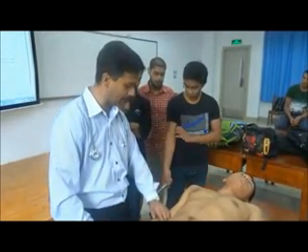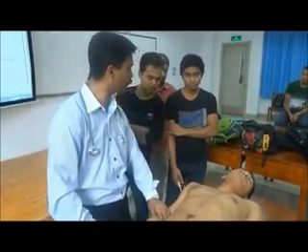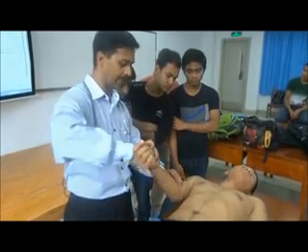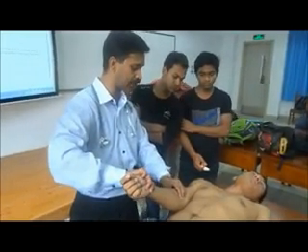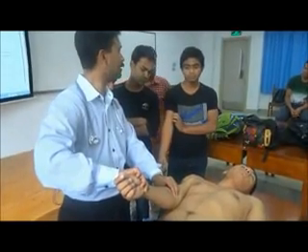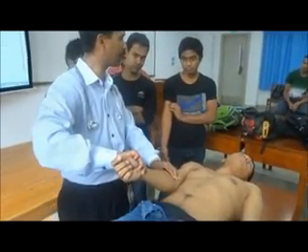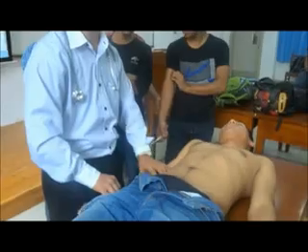It is found on the medial side. Just press here and on the medial side you can feel the pulse. There is the brachial pulse. And then you need to check the radial pulse.